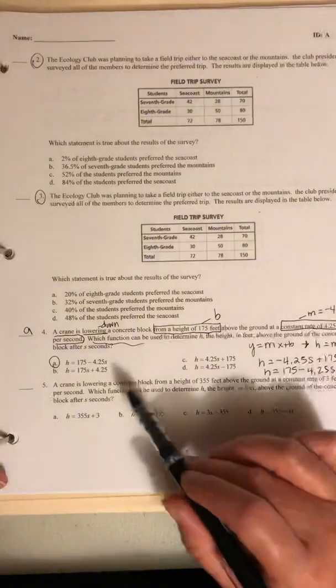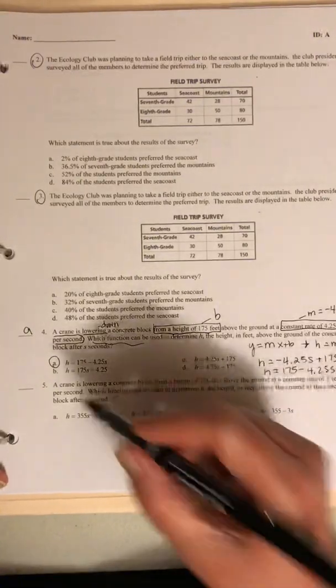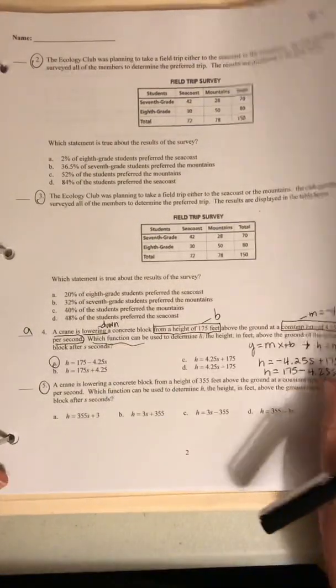Okay, use these notes, number 4, to do 5 and 6.